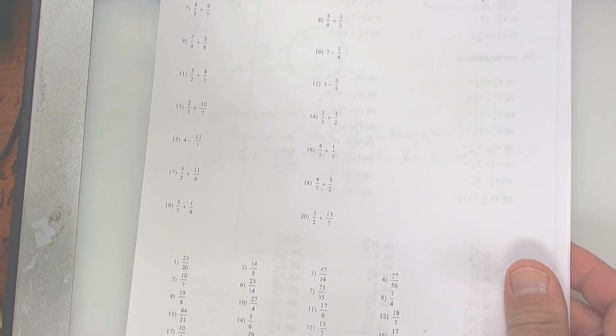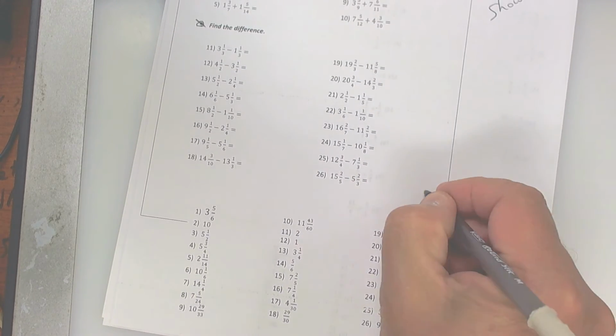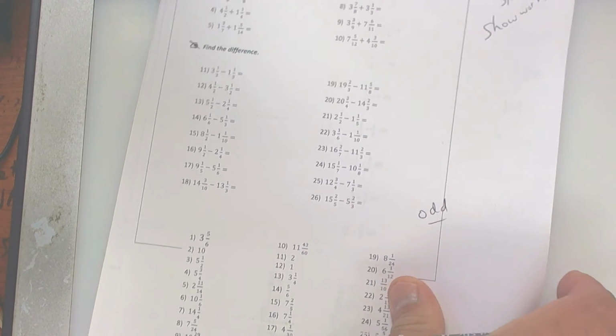Only the odd today. Make sure you show work. The answers are at the bottom. Make sure you try your best on this because you really need to know how to do fractions. And again, today is the odd on both sides. All right, let's go on.